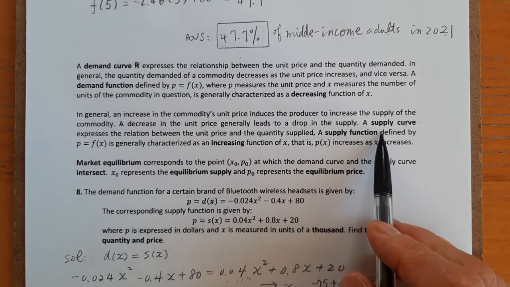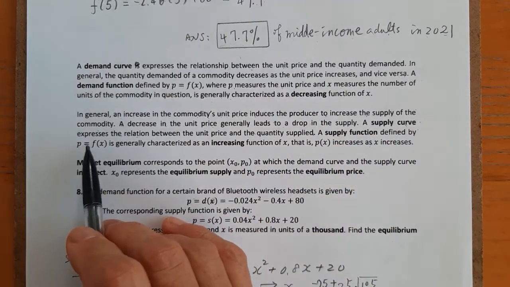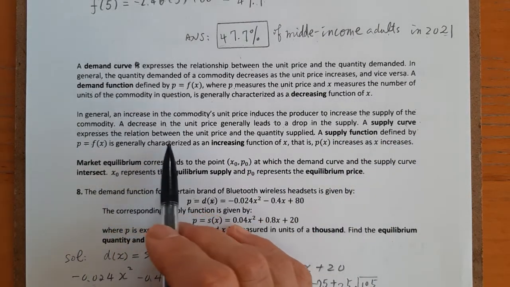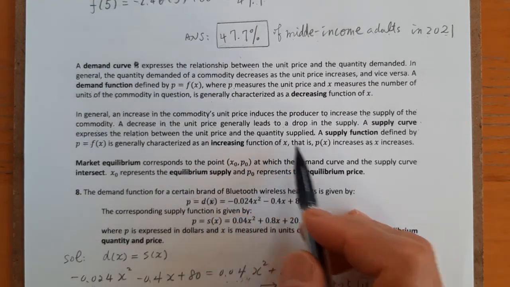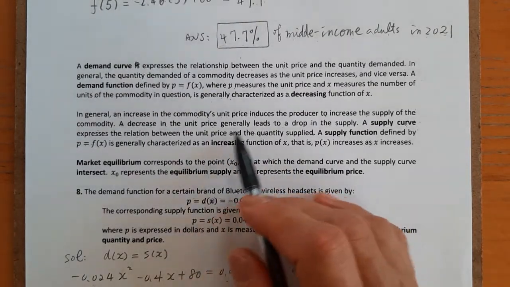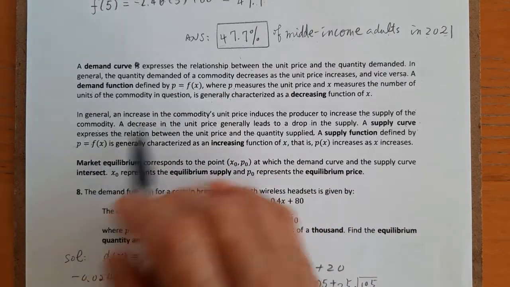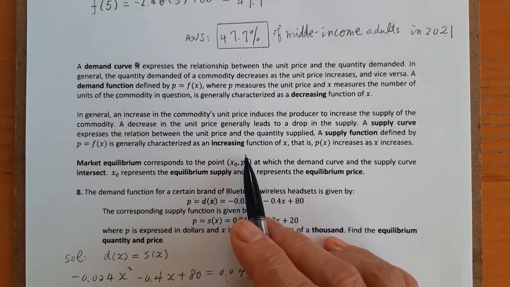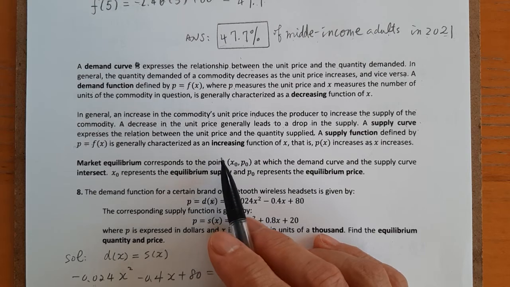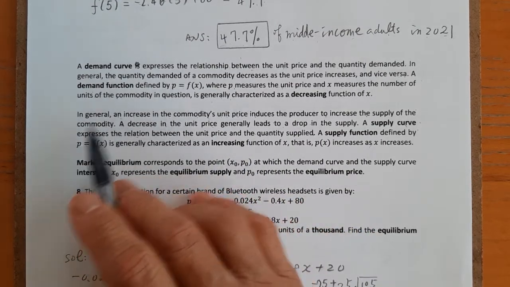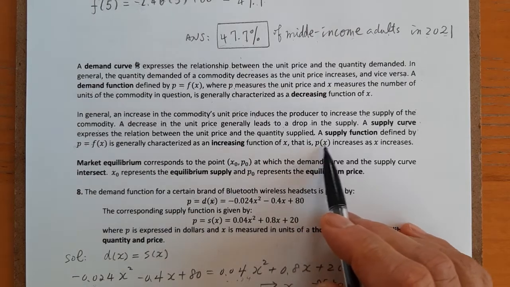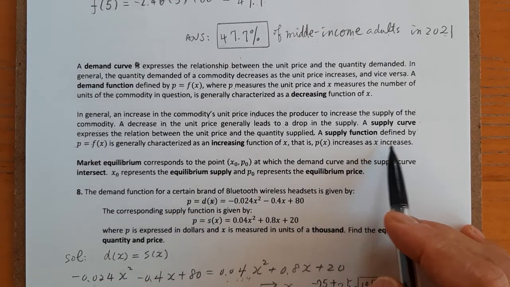The supply function defined by p equals f of x is generally characterized as an increasing function of x, which is when x increases, the price increases. That is, p of x increases as x increases.